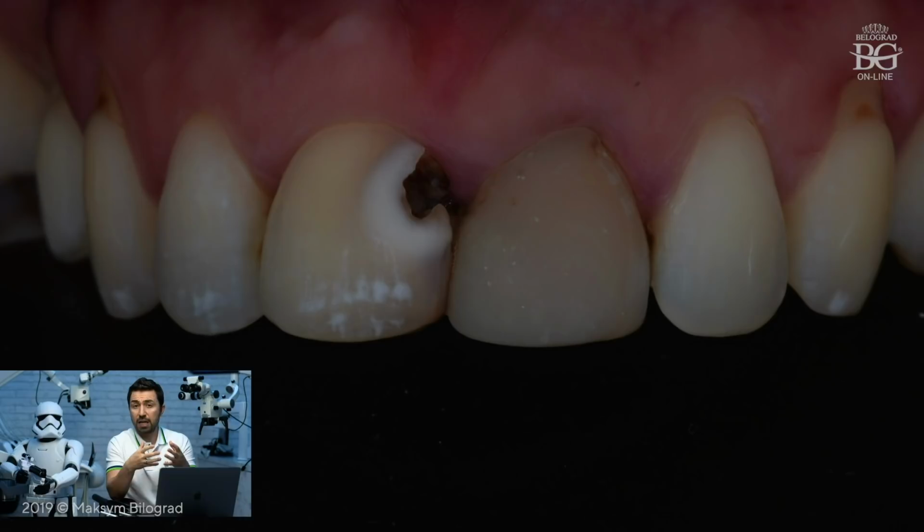Even we can see a lot of cases with metal-free ceramic restorations and with such inflamed gums because of the biological width. So in this case, we offered crown lengthening, and crown lengthening also was refused.